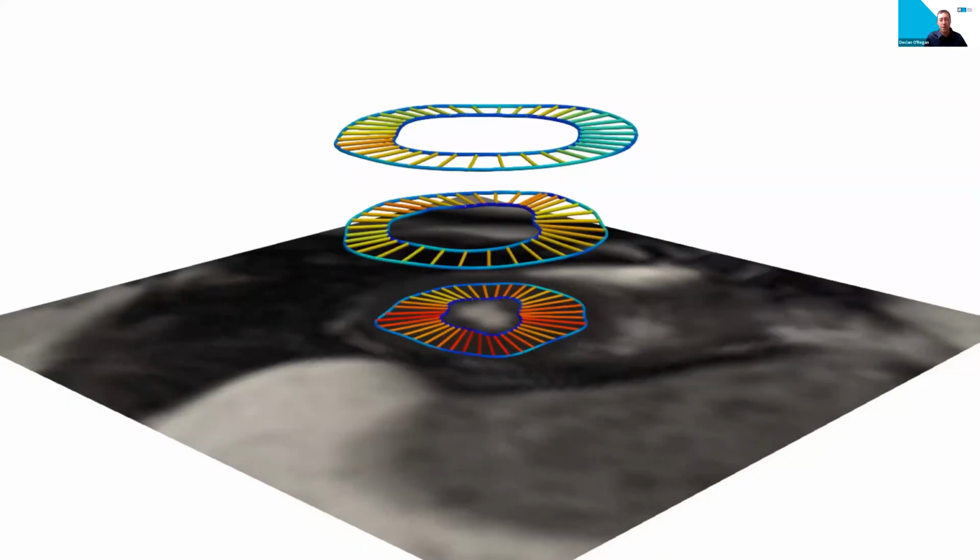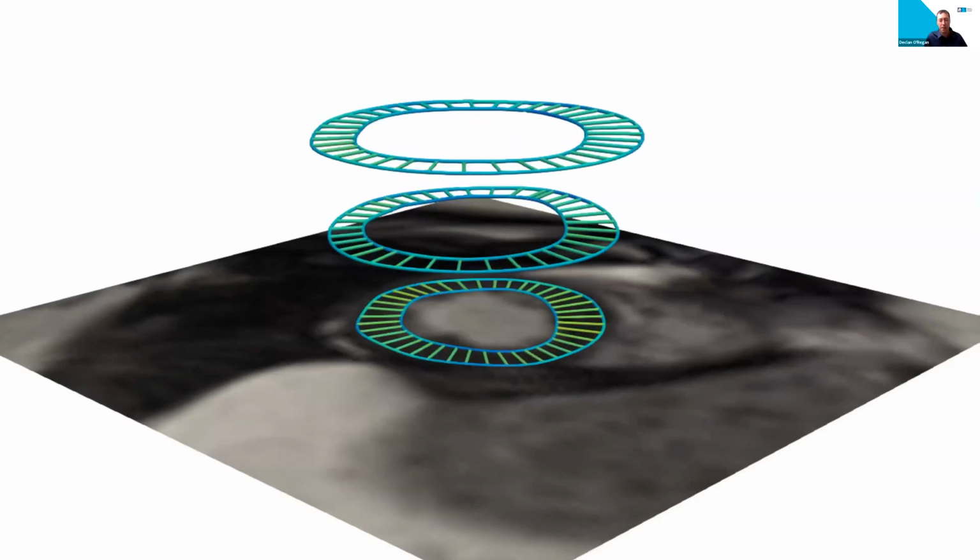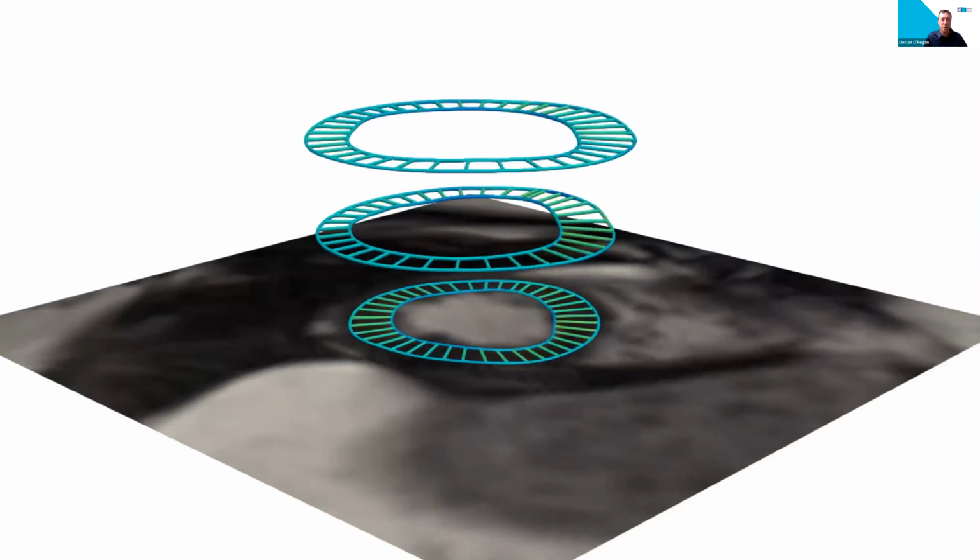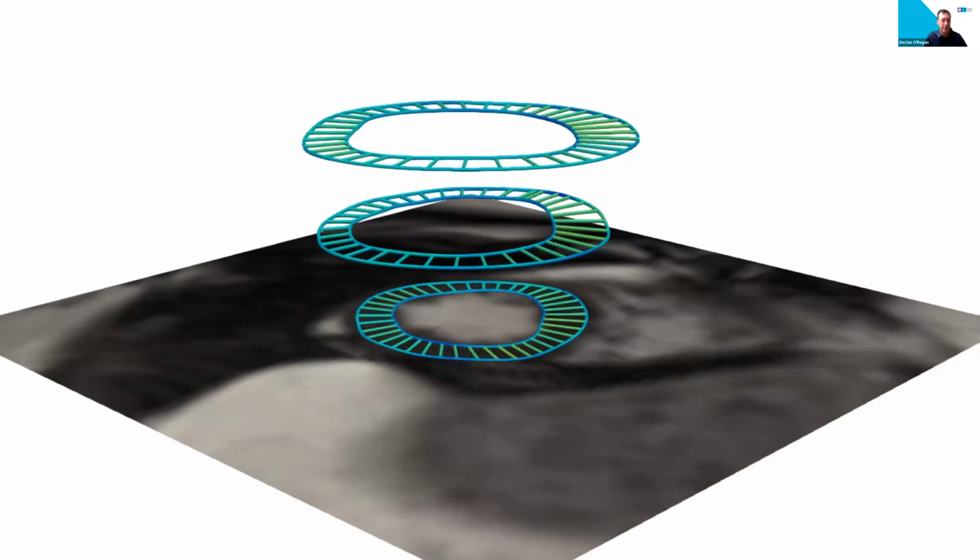And here's just an example of how machine learning can track the motion of the heart. And in fact, these colors here show the strain. So it's a way of actually understanding contractility in the heart.